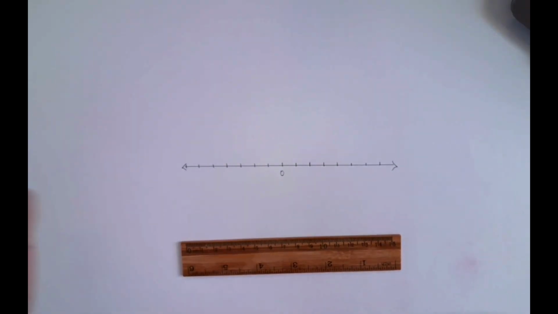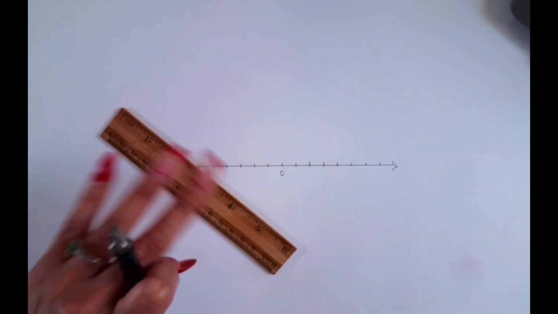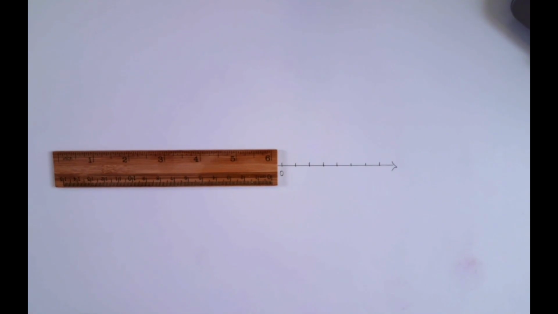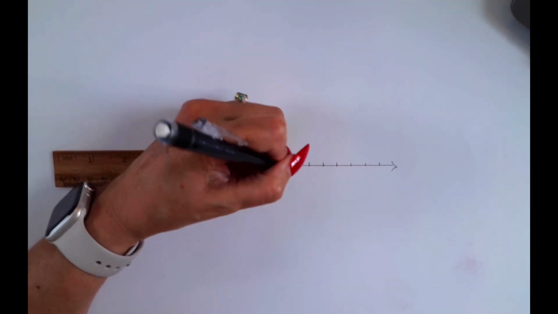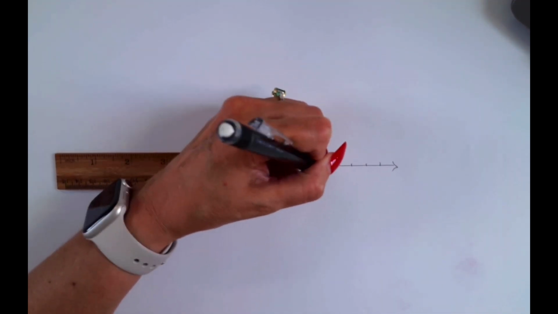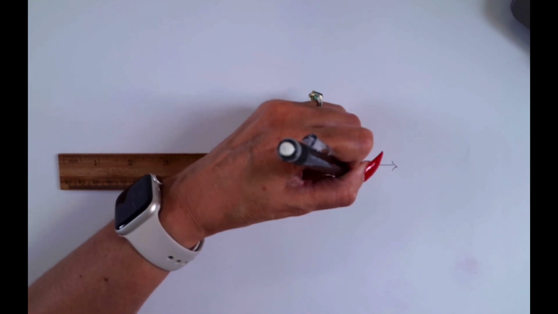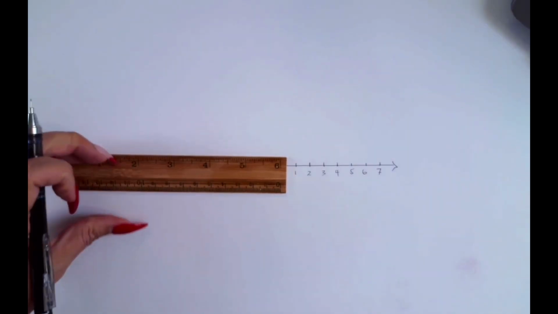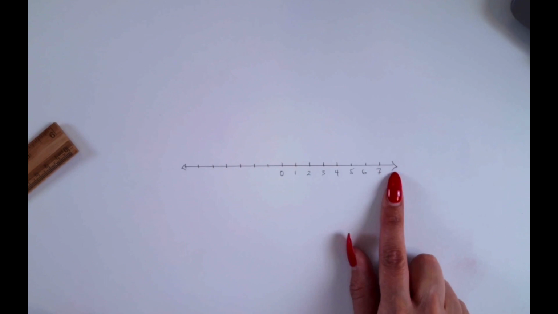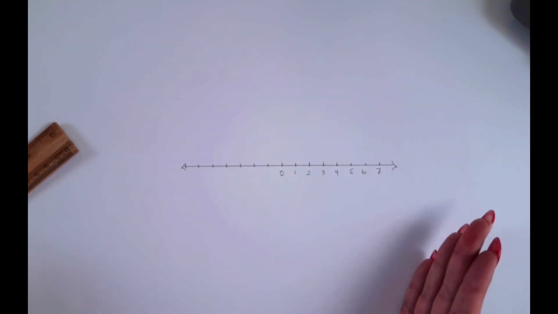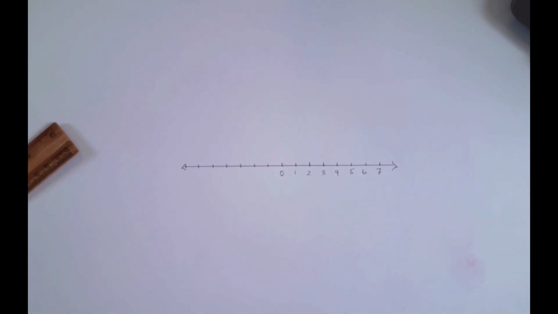Students are used to only dealing with numbers in the positive region before they are introduced to integers, or positive and negative numbers. So get them to mark out their positive region first, so we know it's going to go 1, 2, 3, 4, 5, 6, 7, etc. You can see where the arrows are really important, because number lines don't stop at the finite number that is shown on this number line. They continue on to infinity.